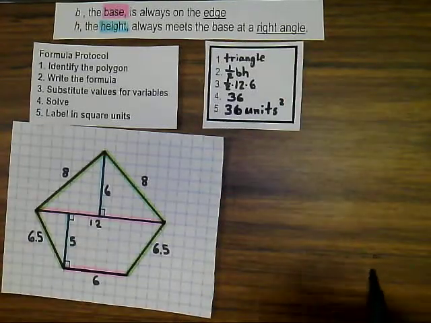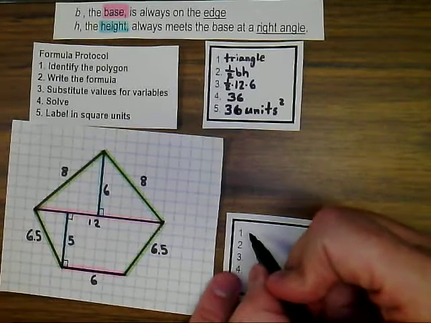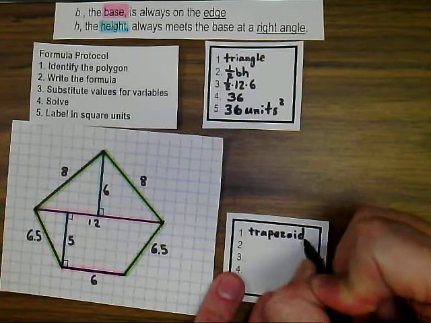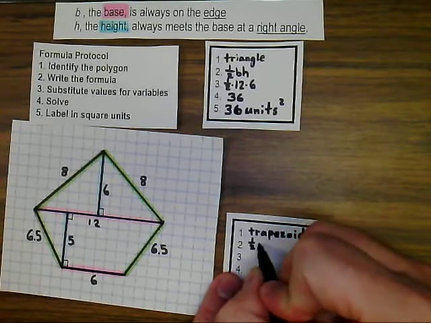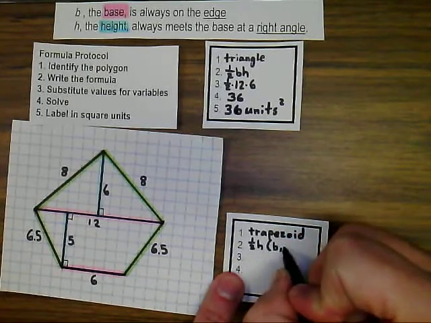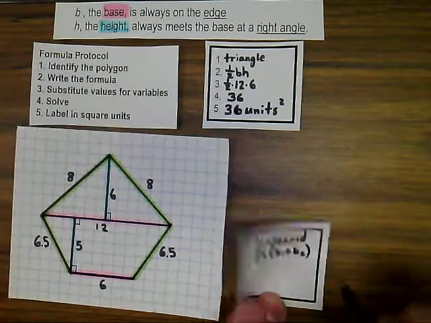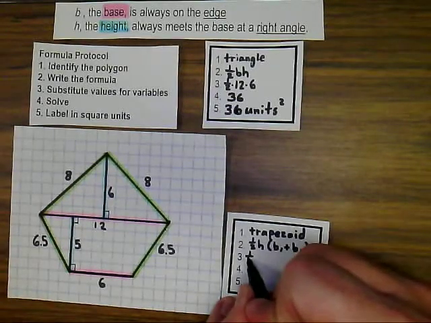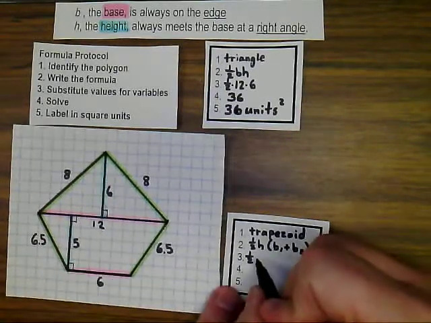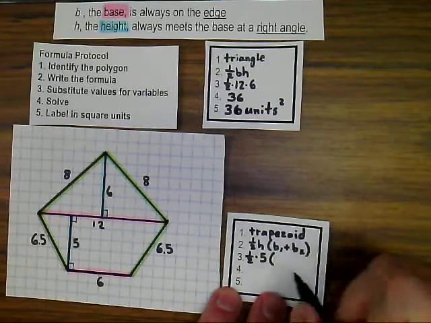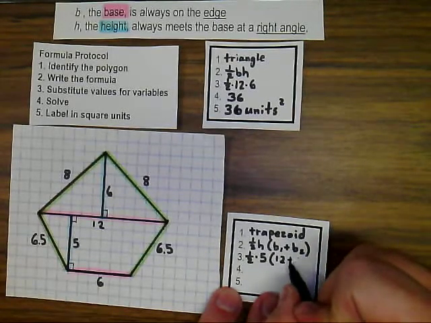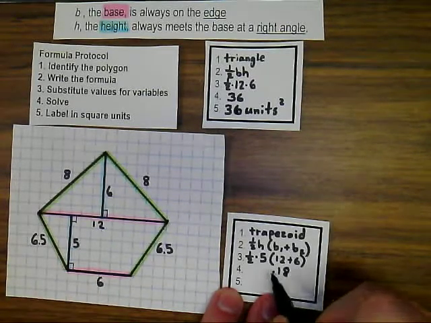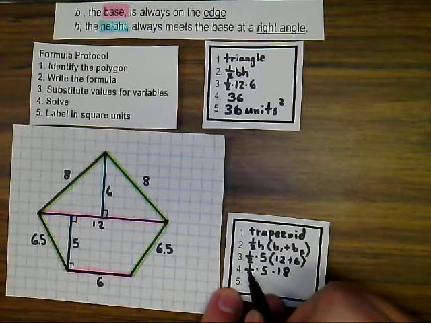So now I'm going to find the area of the trapezoid on the bottom. And the trapezoid follows the formula 1/2 the height times the sum of base 1 and base 2. And you'll notice that the bottom of that triangle is one of the two bases. And so I'm going to go ahead and recognize the base and the height always meet at a right angle. 1/2 times 5 times the sum of 12 and 6. And since 12 and 6 is 18, I'm going to multiply 1/2 times 5 times 18.